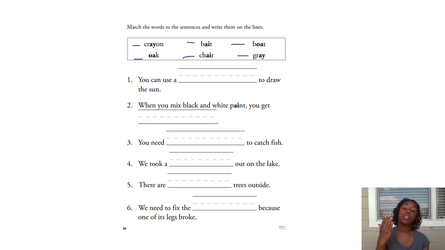Okay, now for this one, I'm not going to go through them all. I will read them all, I will put the blank in, we just read the words. It's your responsibility to now put the correct word in the proper blank, the proper sentence. So we have crayon, bait, boat, oak, chair, gray. Starting with number 1. I will not give you the answers to these, okay?